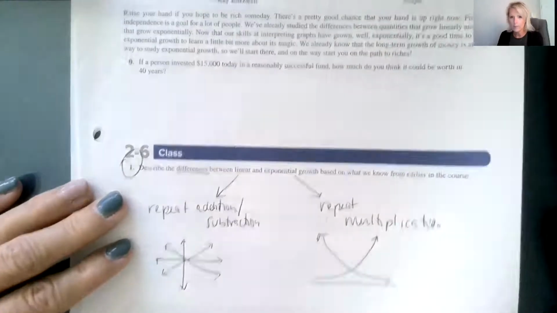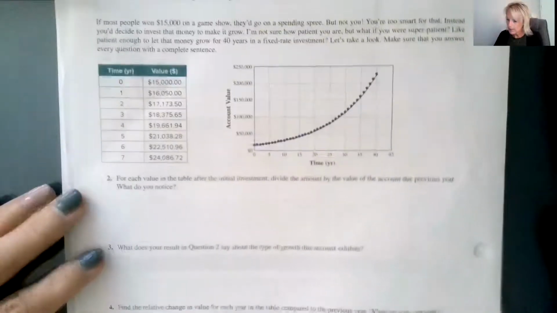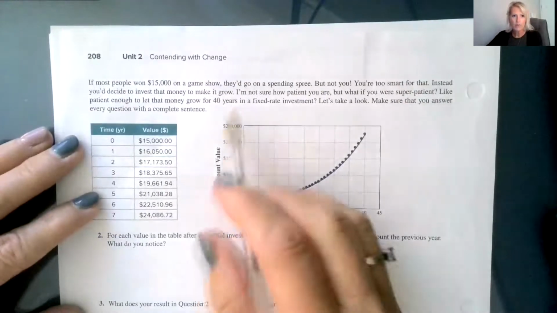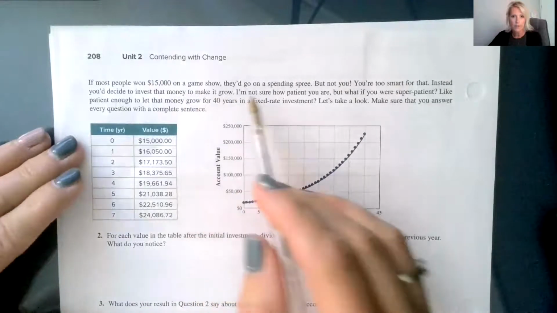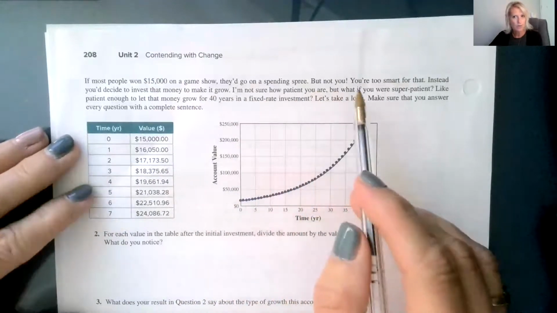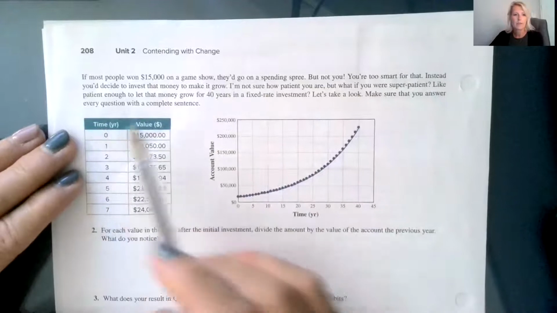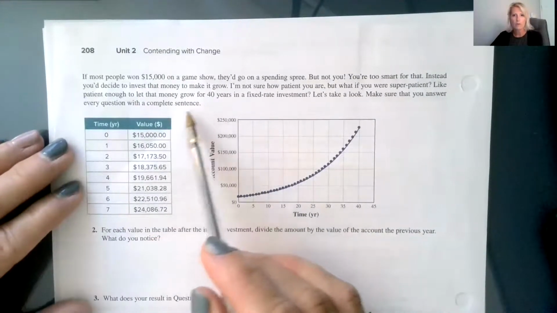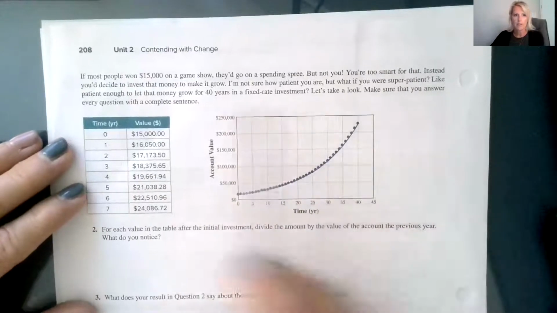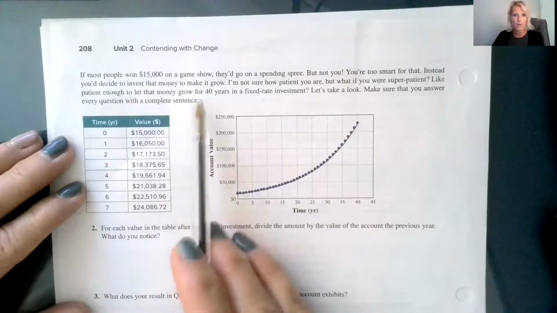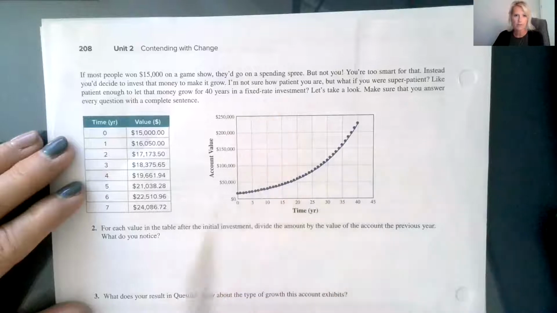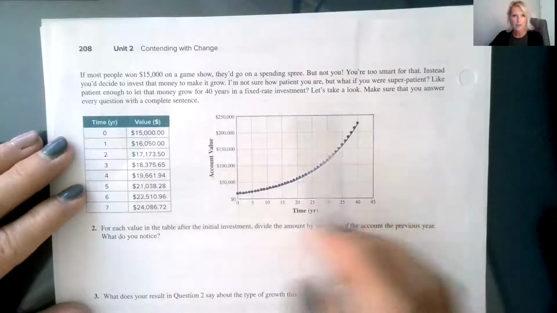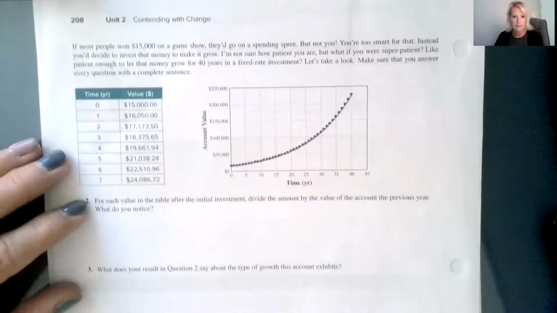So let's go ahead and jump in. We're on page 208. It says, if most people won $15,000 on a game show, they'd go on a spending spree, but not you. You're too smart for that. Instead, you decide to invest that money to make it grow. I'm not sure how patient you are, but what if you were super patient, patient enough to let that money grow for 40 years in a fixed rate investment? Let's take a look. Make sure that you answer every question with a complete sentence.